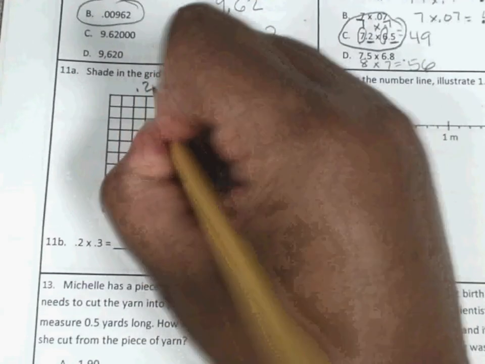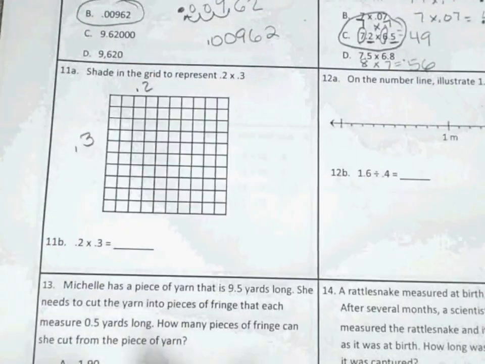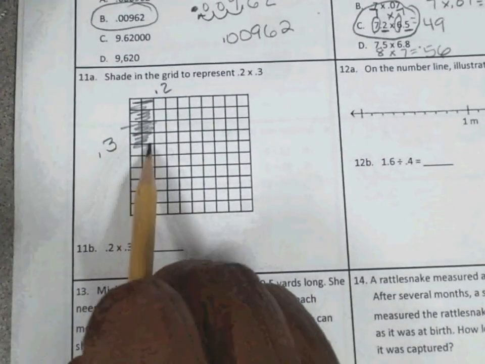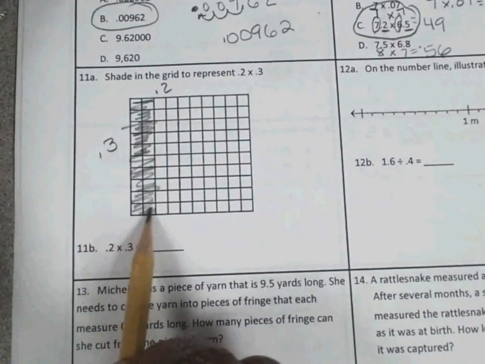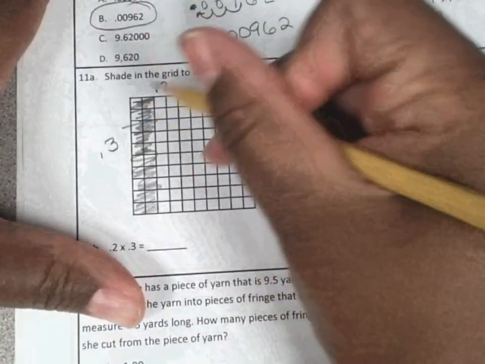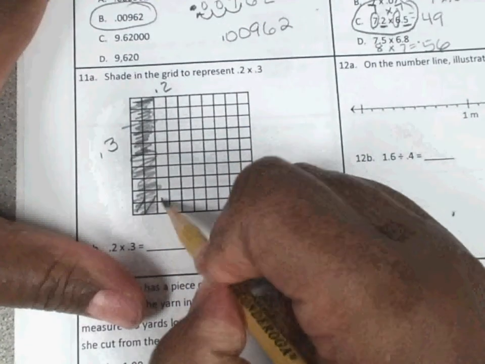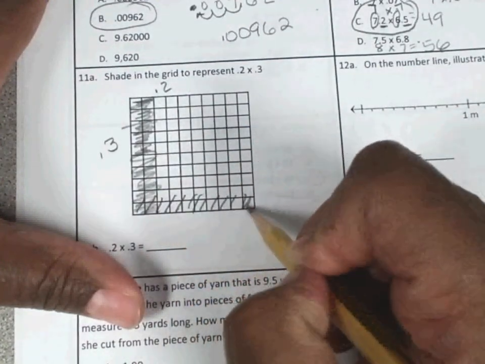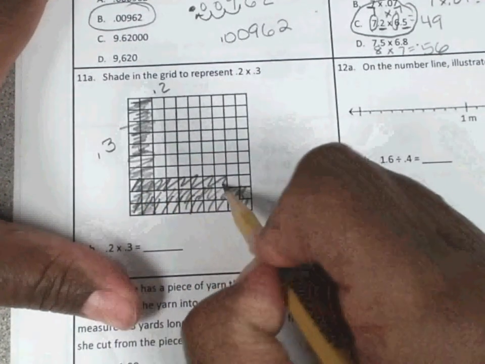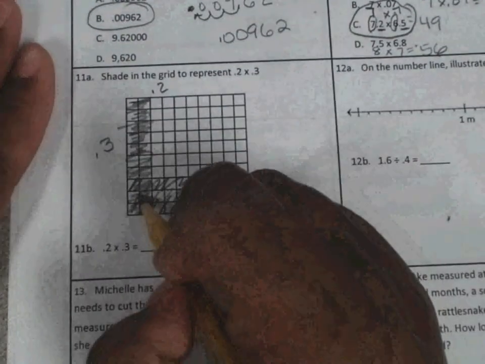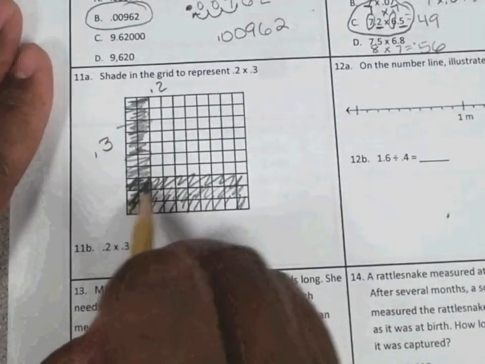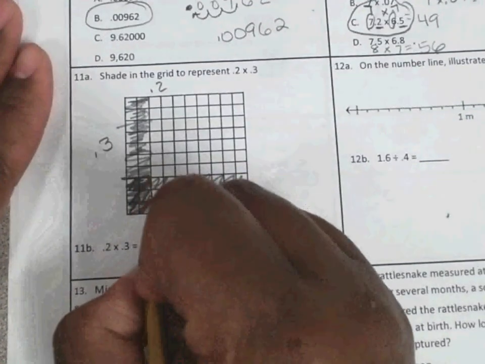All right, shade the grid to represent 2/10 by 3/10. So I'm going to shade it in. This was the most missed problem, not because of the shading, but because of counting the product. Okay, so now I'm going to do 3/10. That's 1/10, 2/10, 3/10. Now I'm only going to check where these overlap. So this overlapped here, and it was also shaded in here.